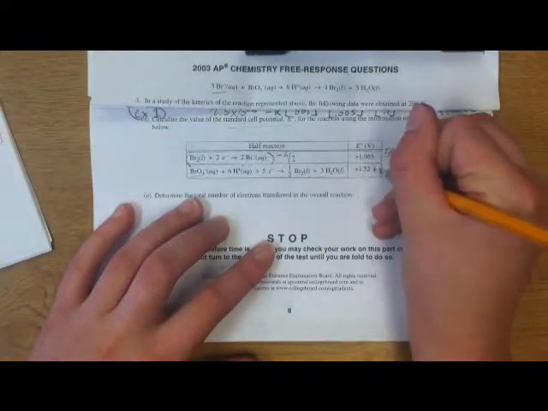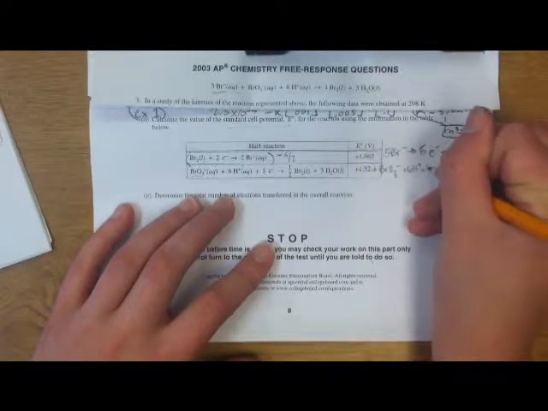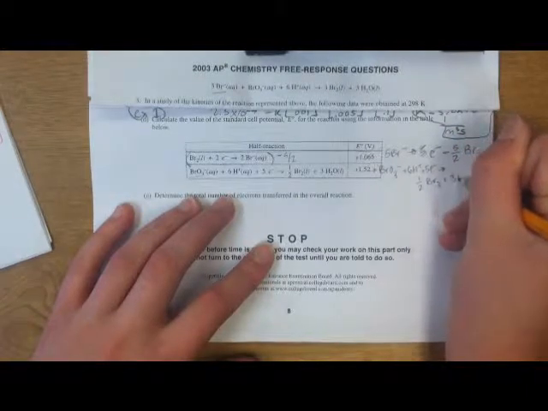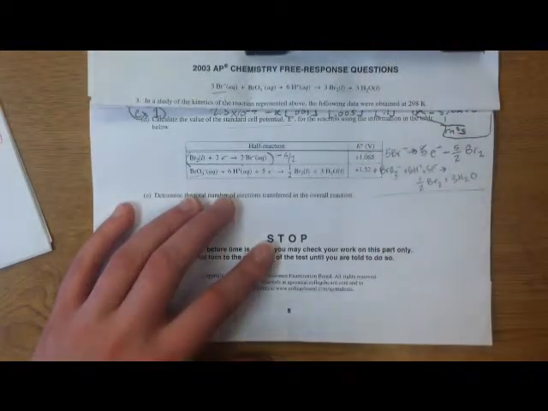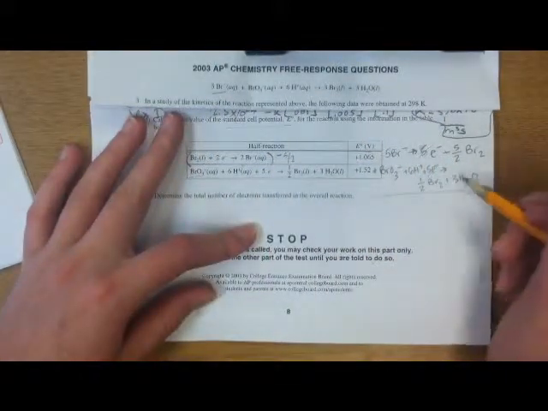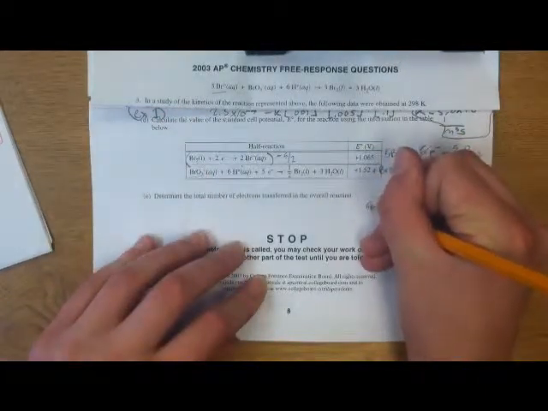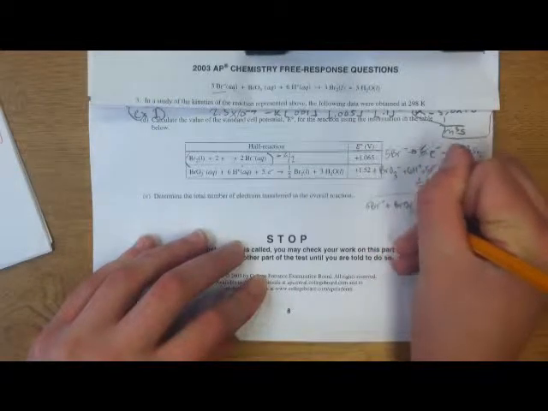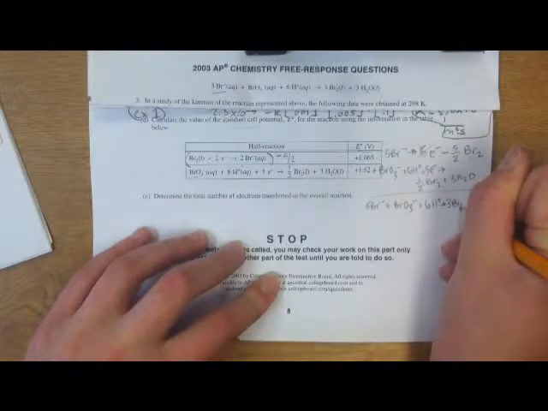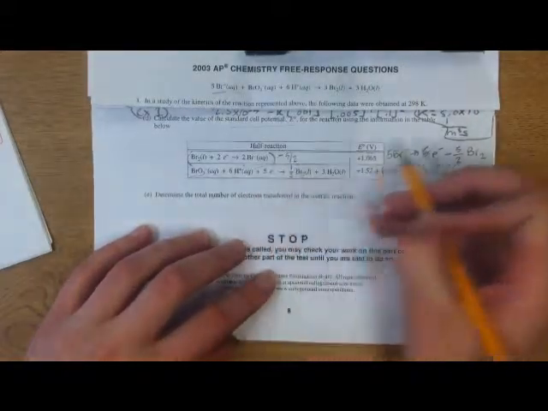So if we add these, BrO3 minus plus 6H plus plus 5e minus goes to 1/2 Br2 plus 3H2O. If you add these, everything will end up crossing out to equal the top equation. So your 5 electrons go away, your Br2s cancel out with each other, and so you end up getting 5Br minus plus BrO3 minus plus 6H plus goes to 3Br2 plus 3H2O. So you know that you did it right because it balances out.